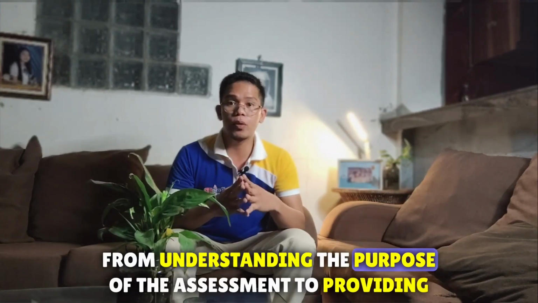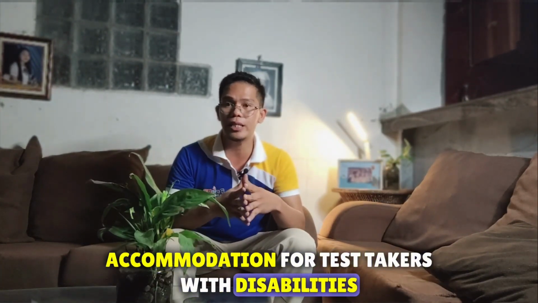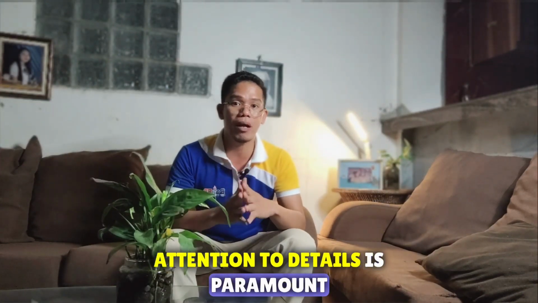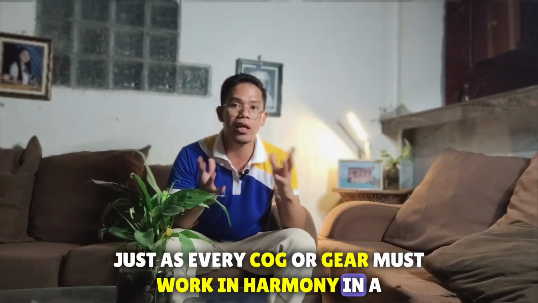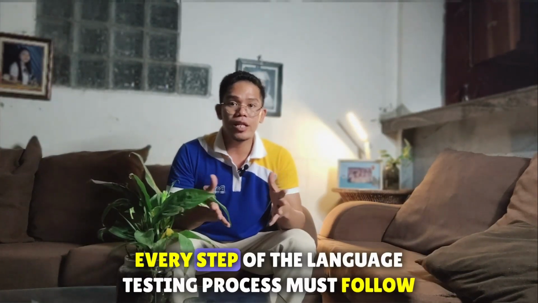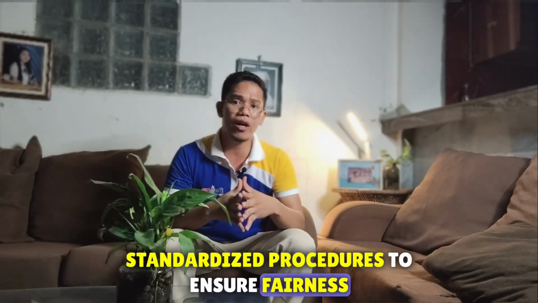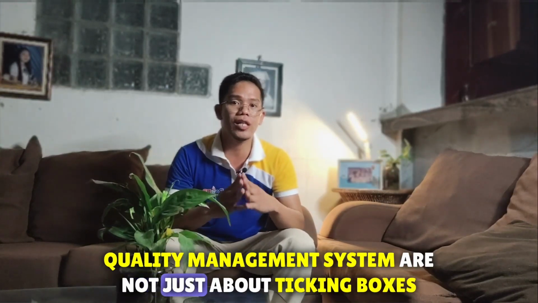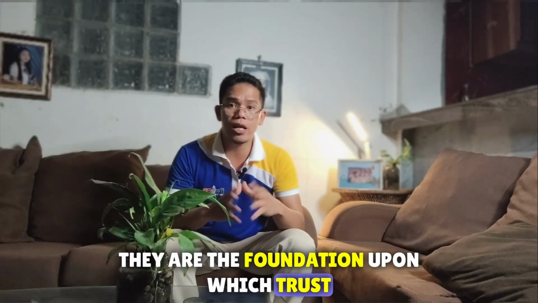From understanding the purpose of the assessment to providing accommodation for test takers with disabilities, attention to detail is paramount. Just as every cog or gear must work in harmony in a manufacturing plant, every step of the language testing process must follow standardized procedures to ensure fairness, reliability, and validity. In the world of language testing, quality management systems are not just about ticking boxes. They are the foundation upon which trust, fairness, and accuracy are built.